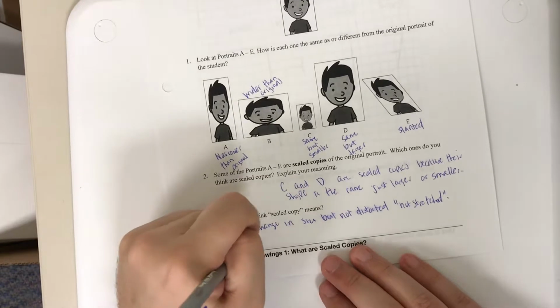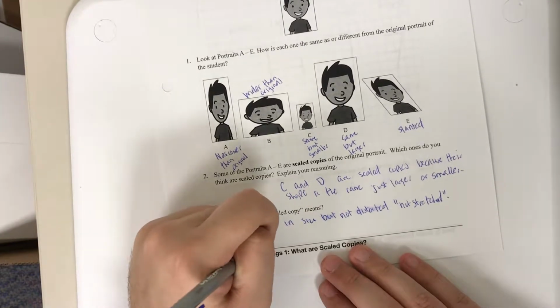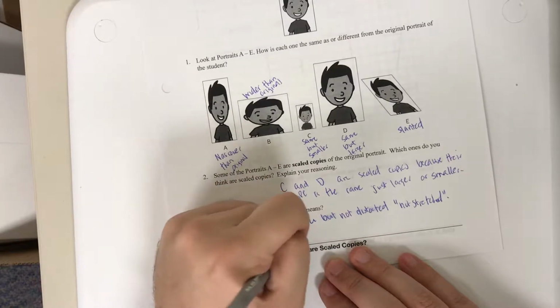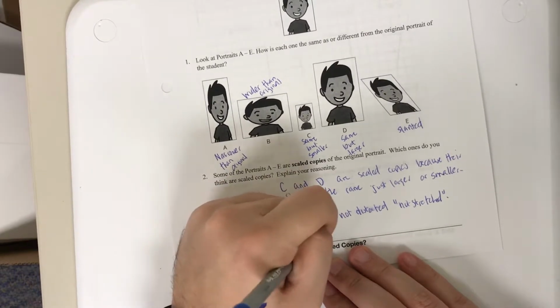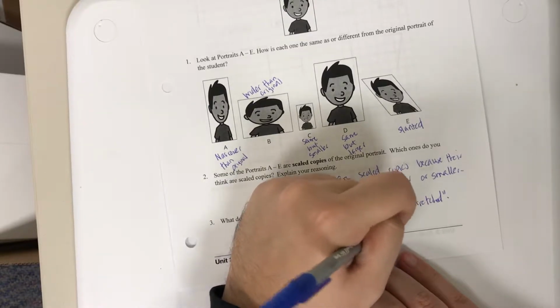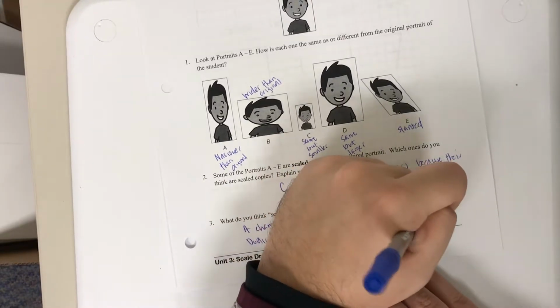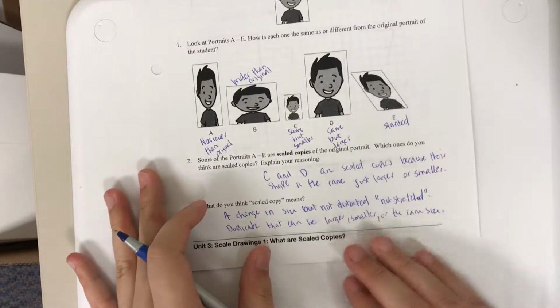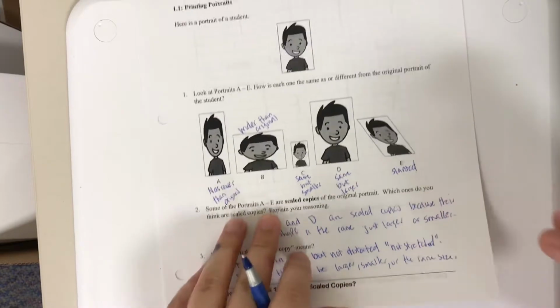Because a copy is a duplicate, so you can think of it that way. Duplicate. That can be larger, smaller, or the same size. So that's what we're looking at here in the first activity.